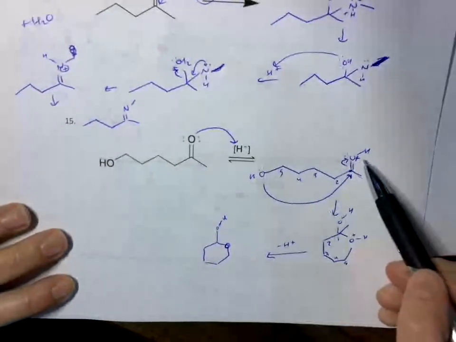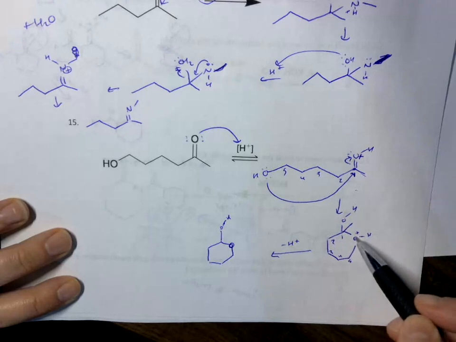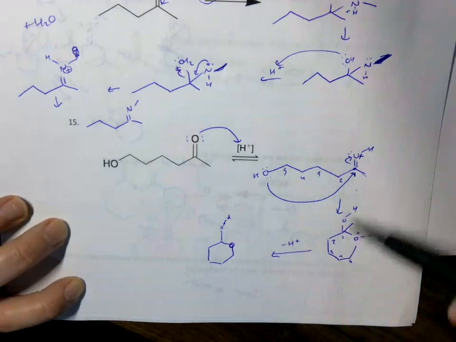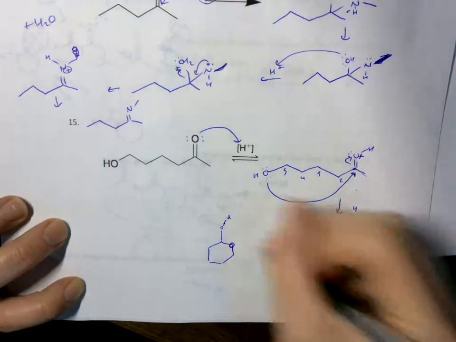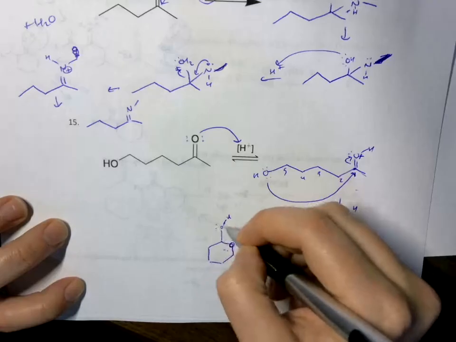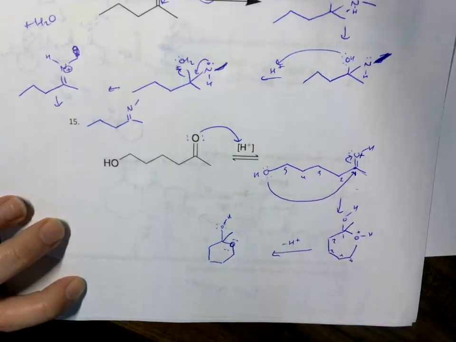Okay, so basically, this gets protonated and then the alcohol attacks itself and you get a 6-membered ring with oxygen in one of them. Make sure to count your carbons here. But one of the biggest things I saw my students struggling with is forgetting to put positive charges on things whenever they gained or lost protons.